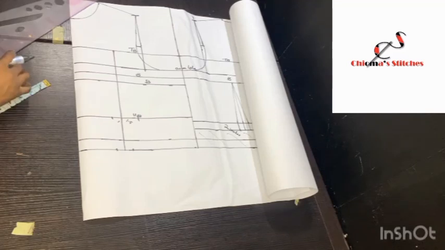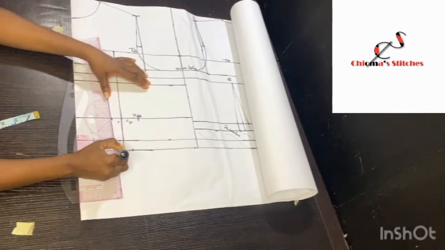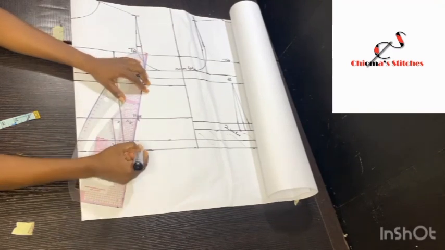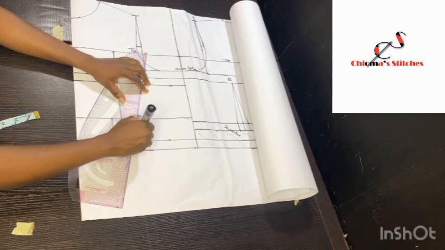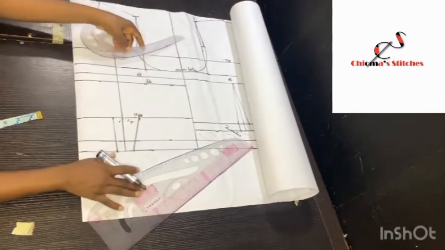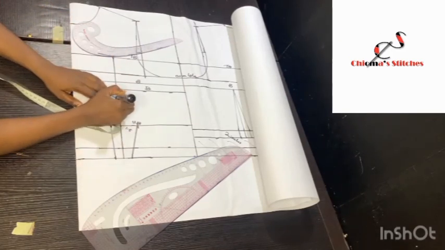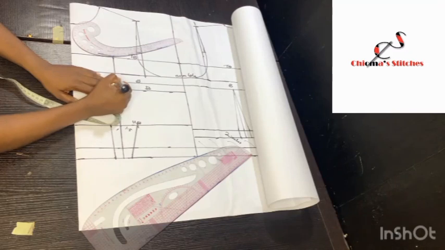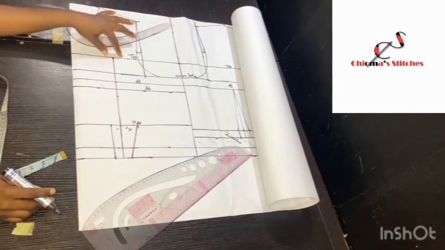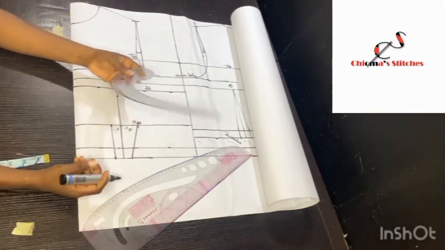Okay, so now I'm going to use the straight line to connect these lines first, and then I'll connect it to this one. Next I'm going to use my straight ruler. From the bust point, you can come down by 1 inch before you do this, and you can also go up for 1 inch when you want to take the dart for the top of the bust. But with a good ruler, you may not need all of that.